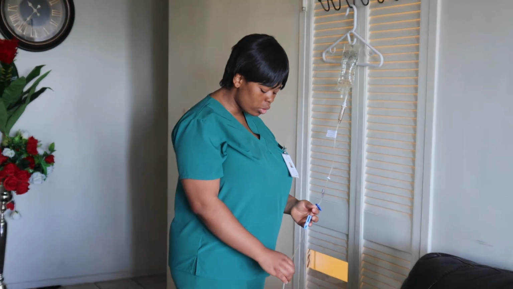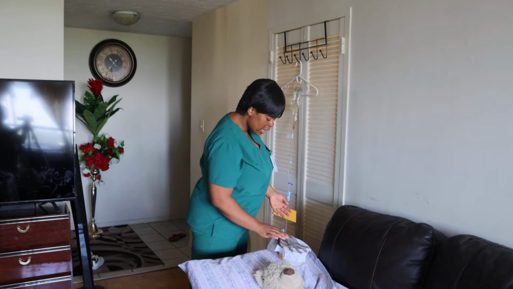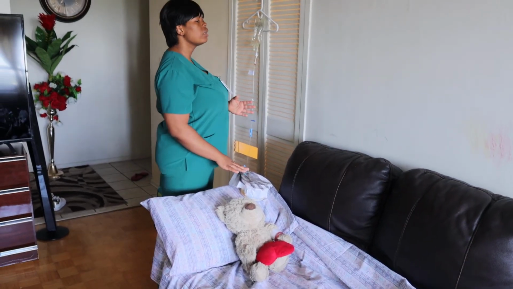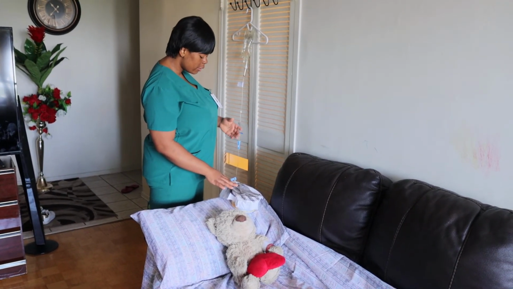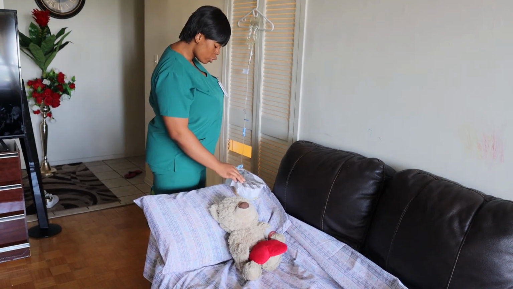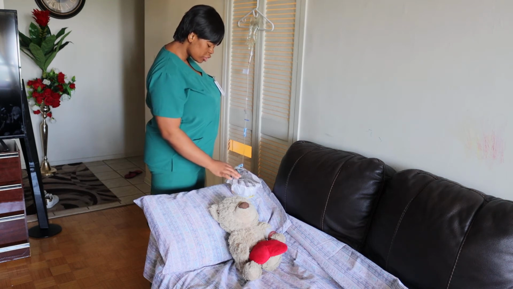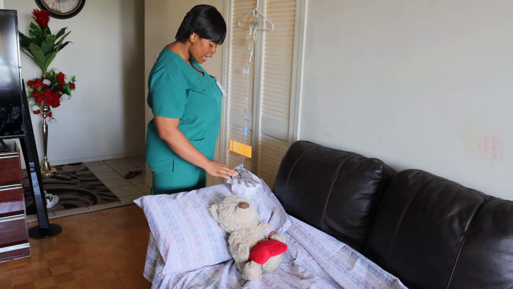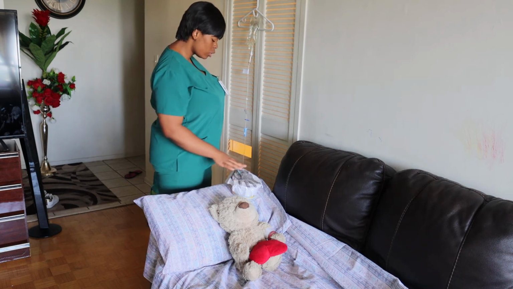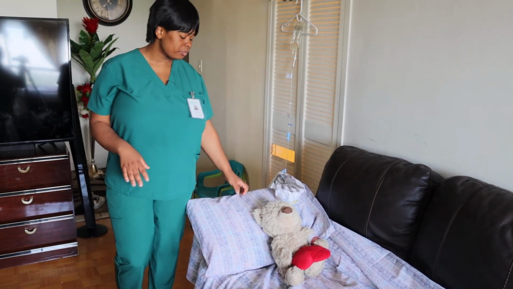So going towards the site, which is the left arm, I look at the scale of infiltration and phlebitis, the score is 0, and there is no leakage on the site, there is no edema, there is no rash, there is no redness, and the site is dry and intact. So the site is okay to run the IV.